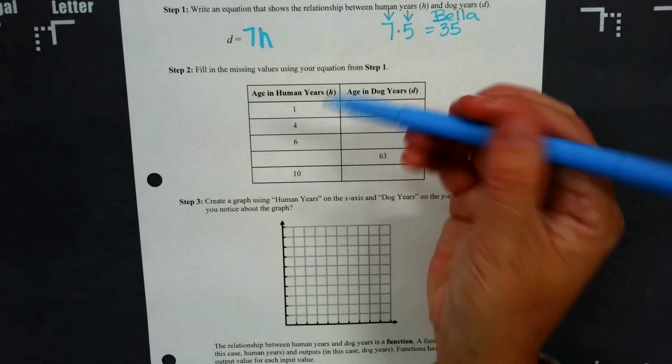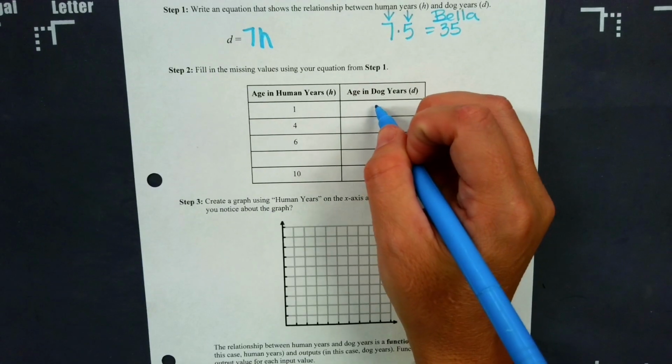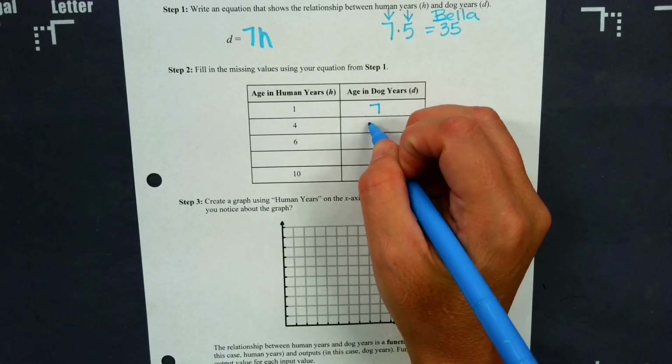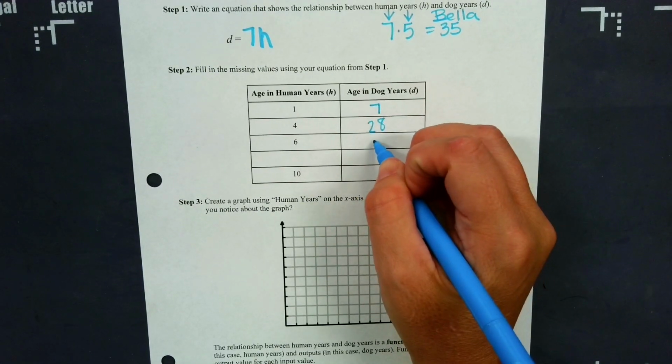All right, so what would this one be? 7 and then? 28. Then? 42.